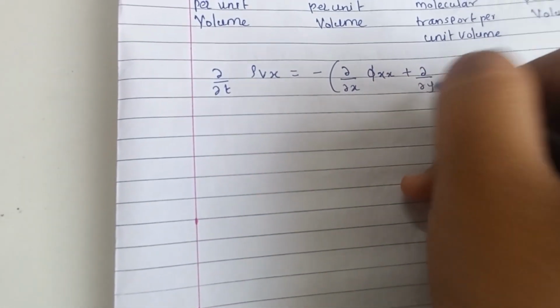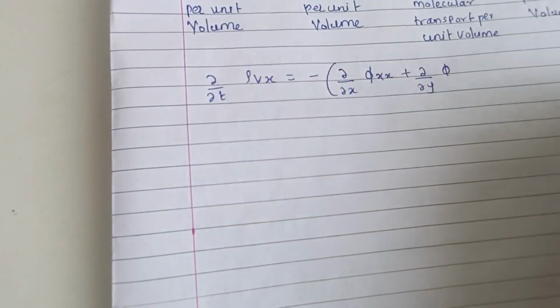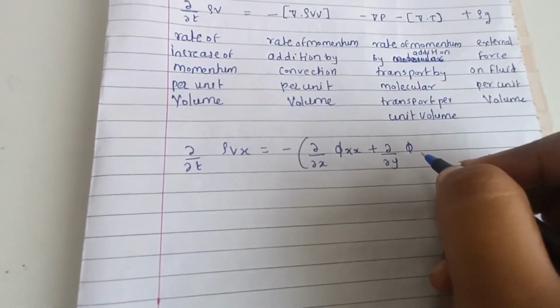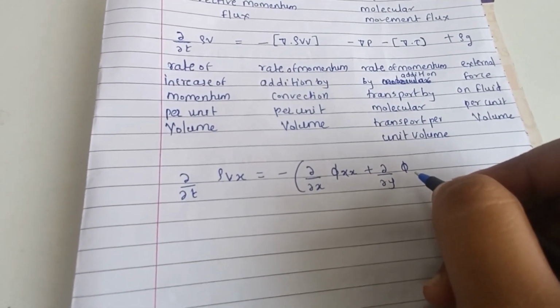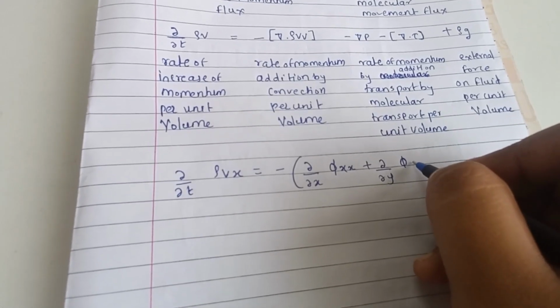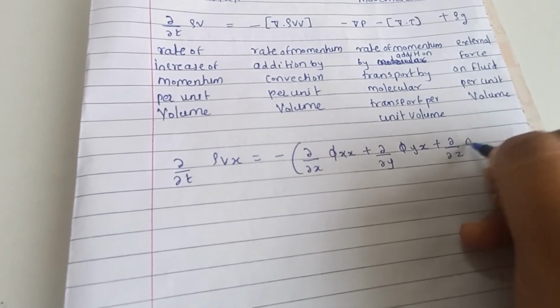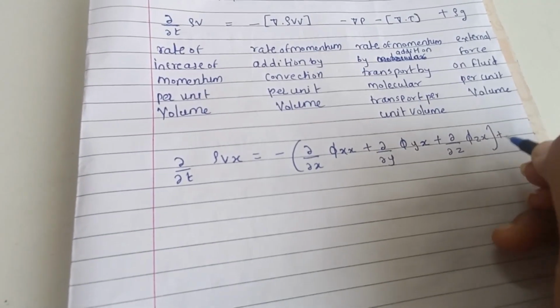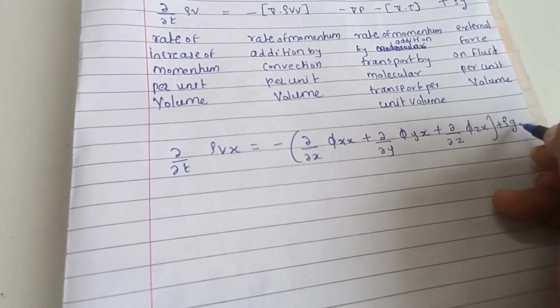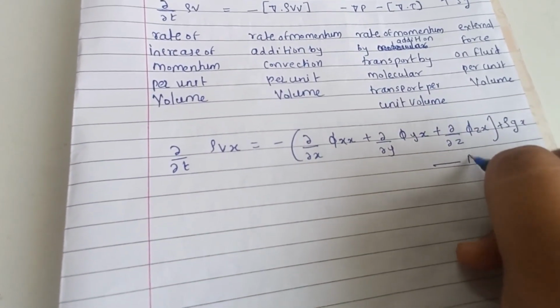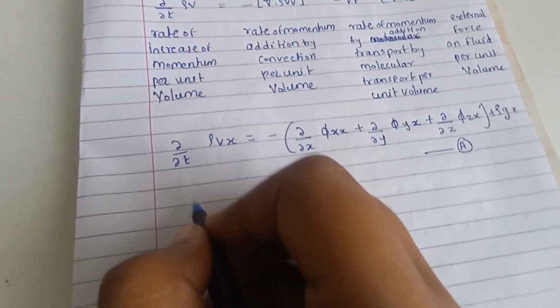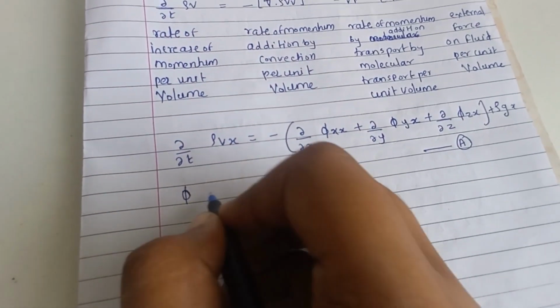So we can simplify the equations further. That is, ∂/∂t of ρVx, here we are considering the x direction, is equal to minus of ∂/∂x of the flux in xx plus ∂/∂y of the flux in yx plus ∂/∂z of the flux in zx, plus ρgx, that is the external force on the fluid in the x direction.